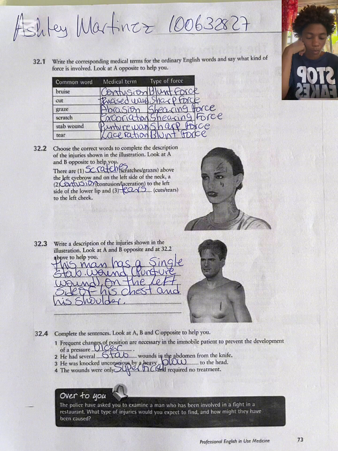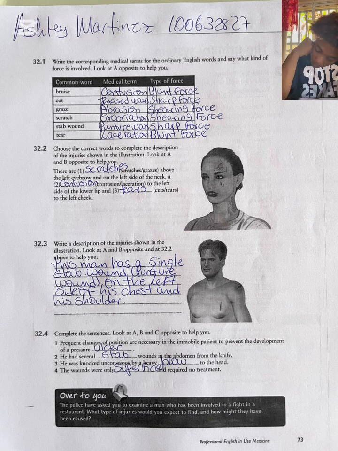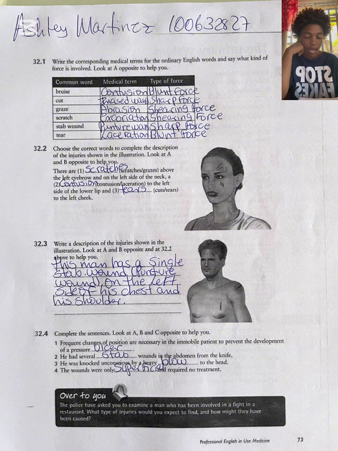Choose the correct word to complete the description of the injuries shown in the illustration. There are scratches above the left eyebrow and one on the left side of the neck, and a contusion to the left side of the lower lip and tears to the left cheek.